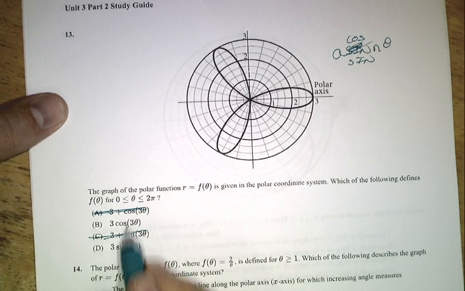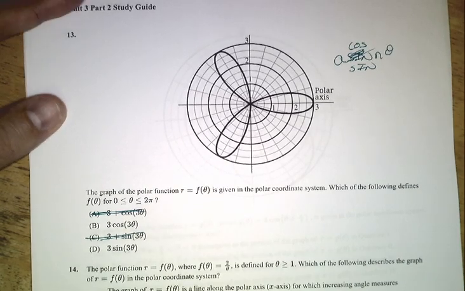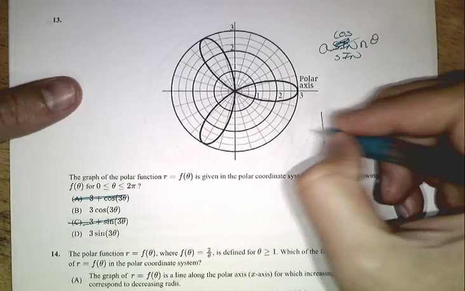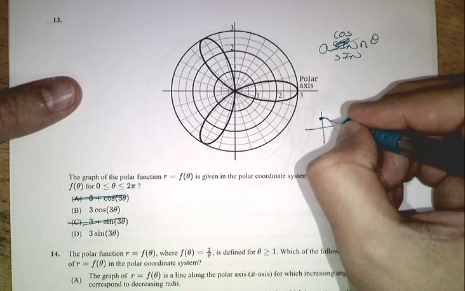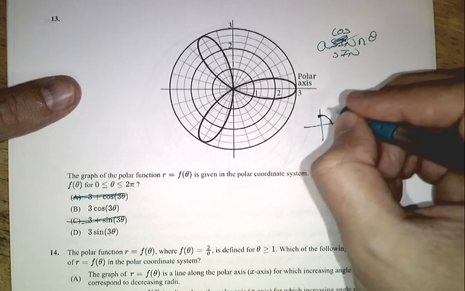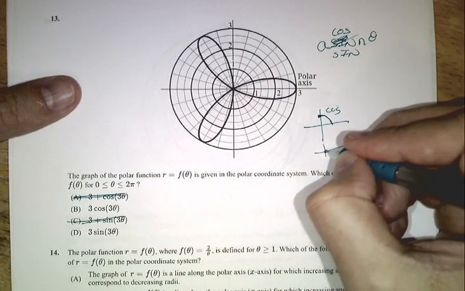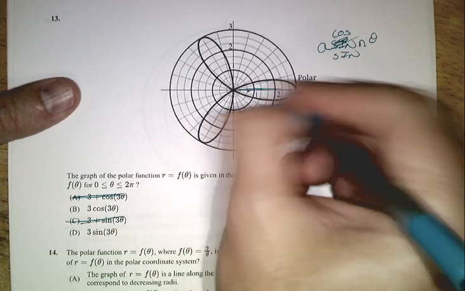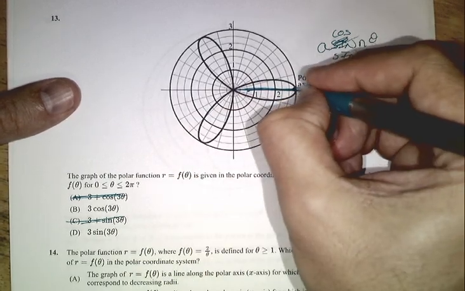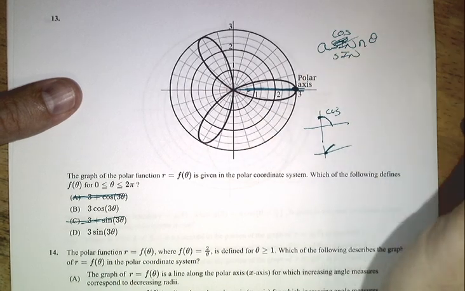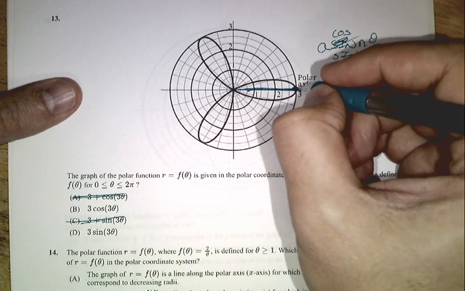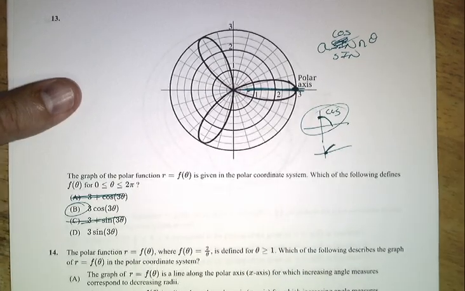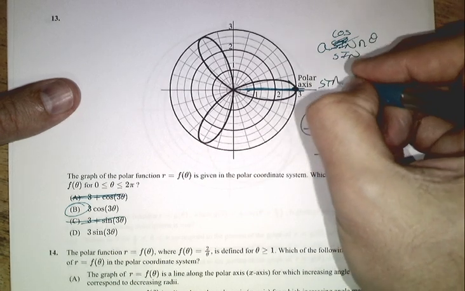So now we need to figure out the difference between these two, which is sine and cosine. If you remember, how do we tell the difference? Cosine starts at a max, while sine starts at a middle. Looking at this, at 0, the polar axis right here, we are starting at a max. Therefore, this should be cosine, because we are starting at a max.